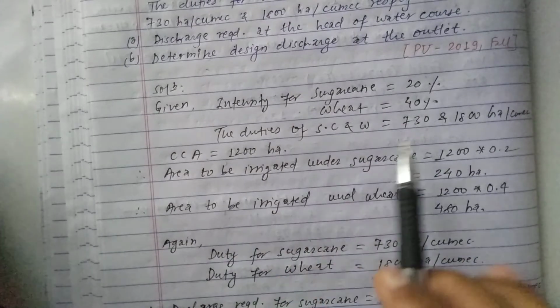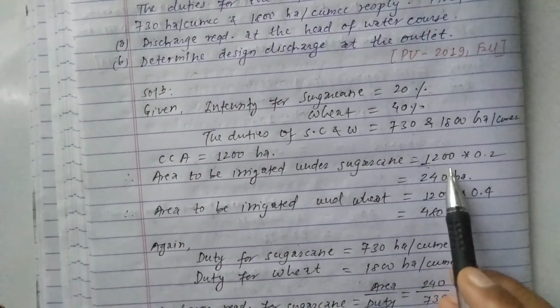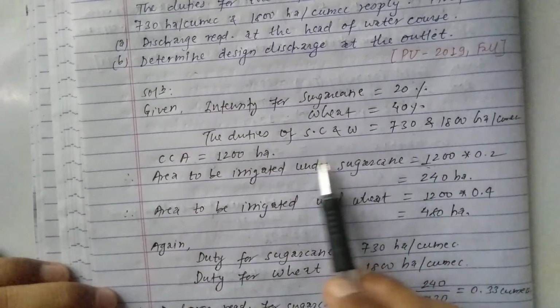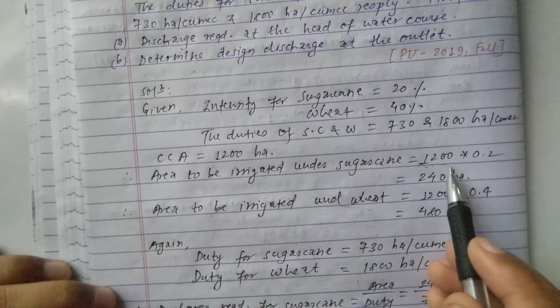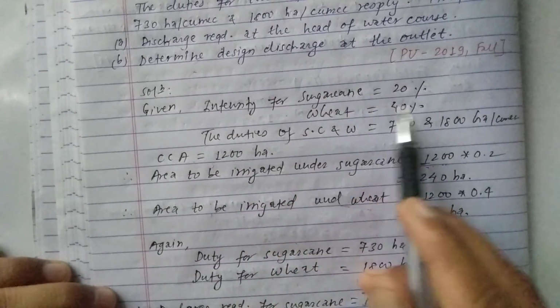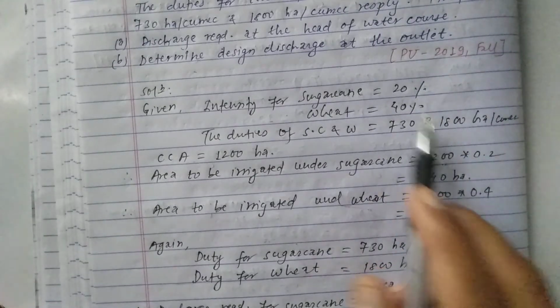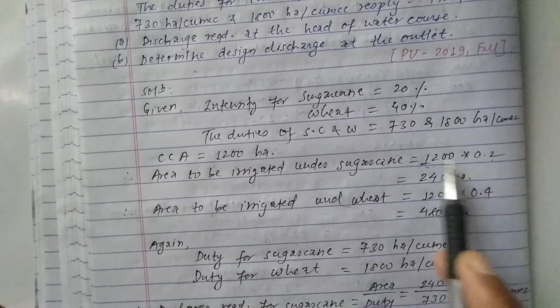For the sugarcane we can calculate the area simply as the total area multiplied by the intensity percent. We have total area equal to 1200, but for the intensity of sugarcane we only take 20% of the area, so we just multiply with this value, 0.2.